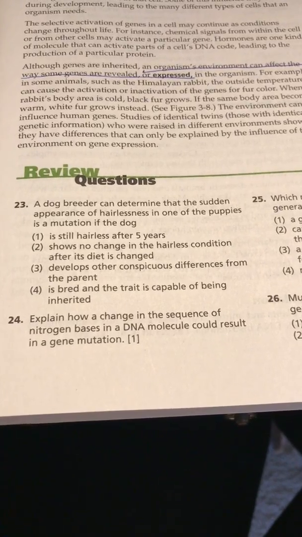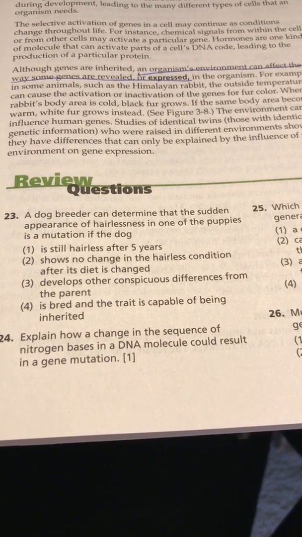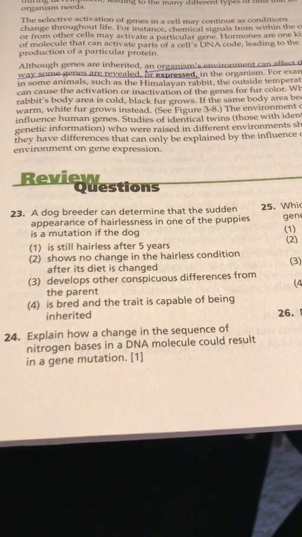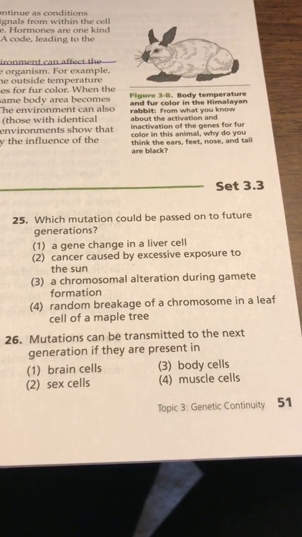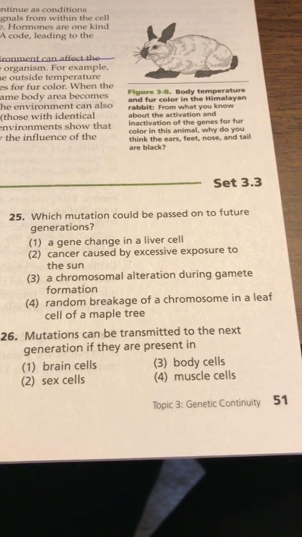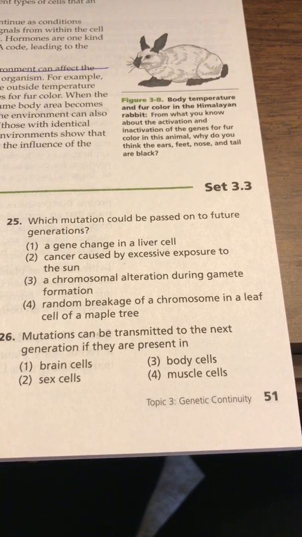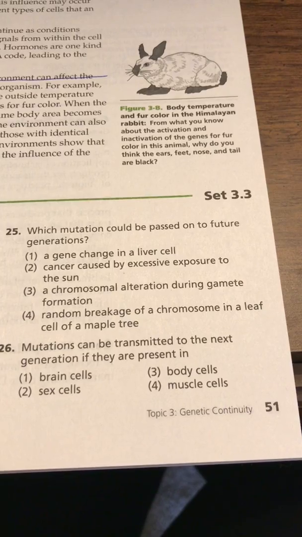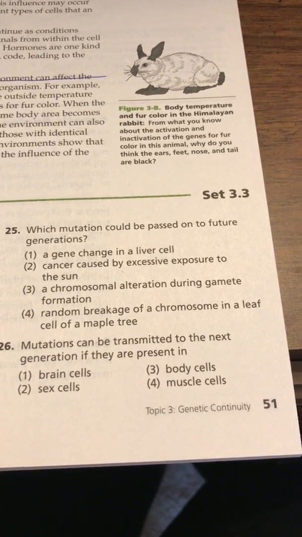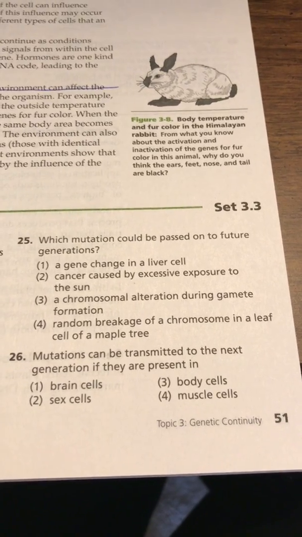24. Explain how a change in the sequence of nitrogen bases in a DNA molecule could result in a gene mutation. 25. Which mutation could be passed on to future generations? 1. A gene change in a liver cell. 2. A cancer caused by excessive exposure to the sun. 3. A chromosomal alteration during gamete formation. Or 4. Random breakage of a chromosome in a leaf cell of a maple tree.